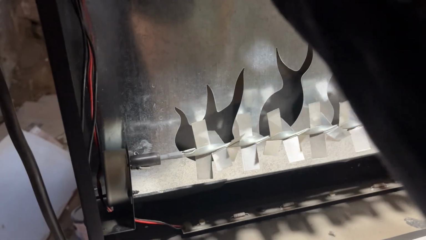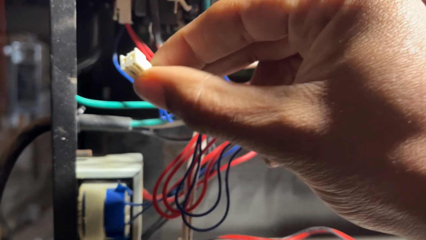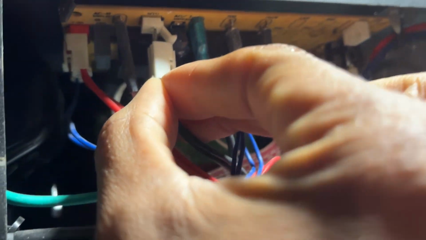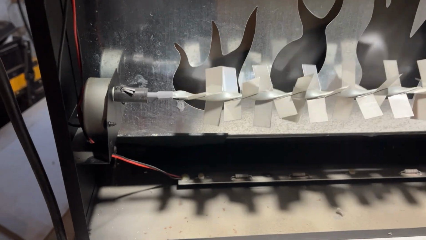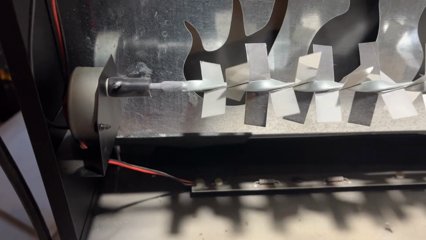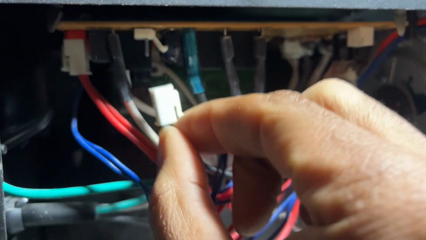Let's do it again. Take it out. Spin it back around. Right, so it's spinning toward me, right? And pull it out, spin it.